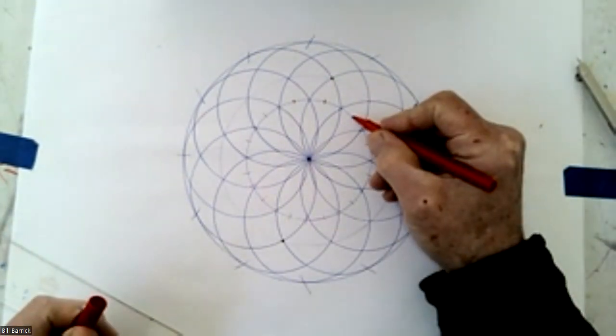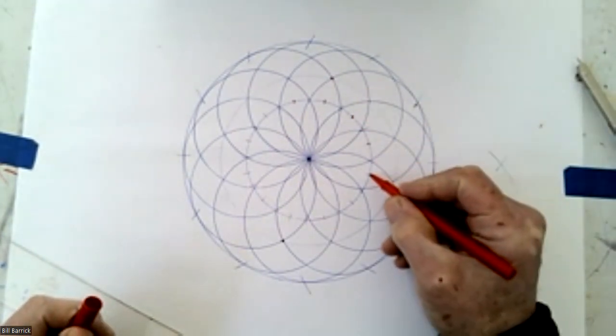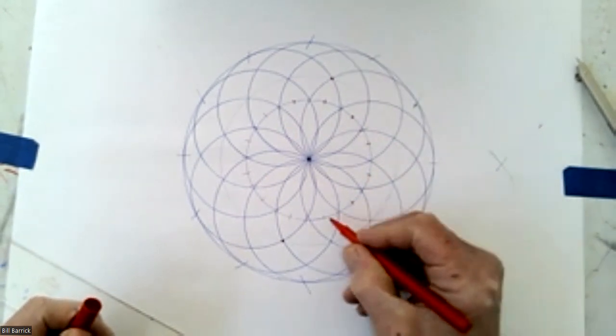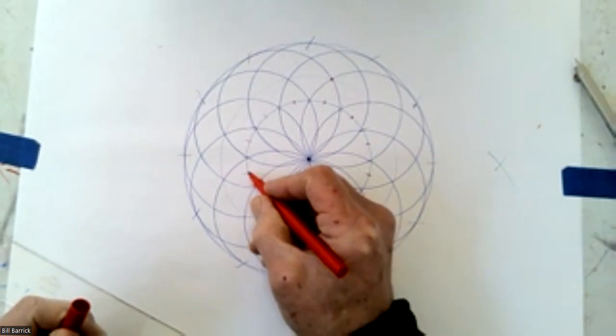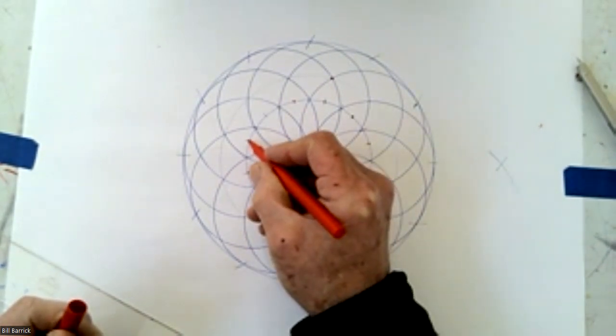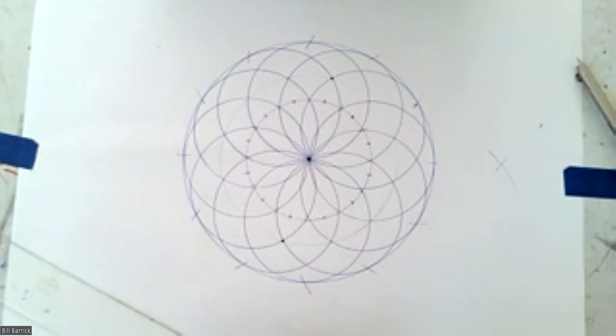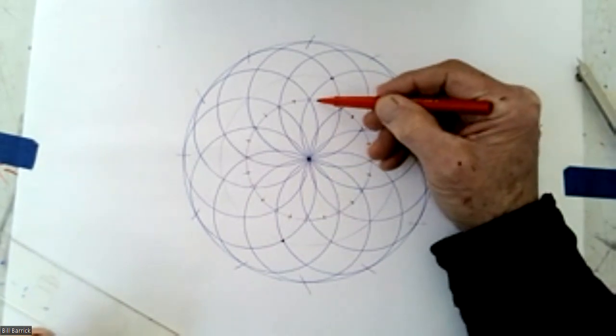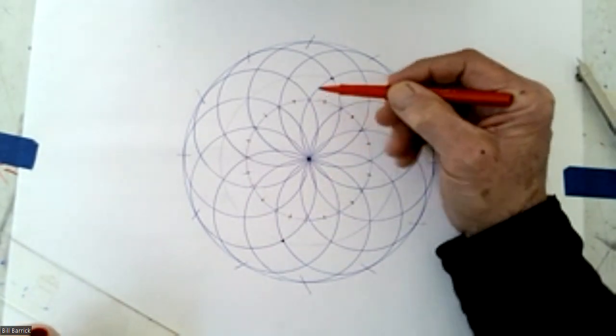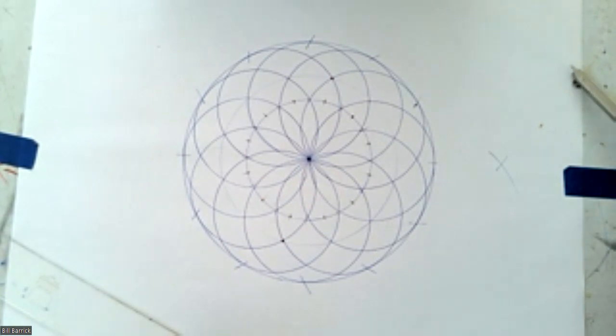So I'll just put a quick red dot on here, just so you can see that. You don't need to do the red dot. That's just for your benefit. There's 12 new points. You know, gosh, I can increase this to 36 just by finding the middle of these 2 right here and putting in the point, but that's another story.